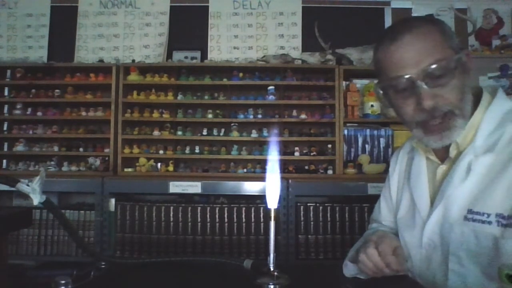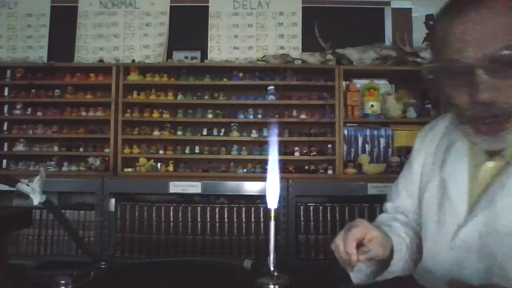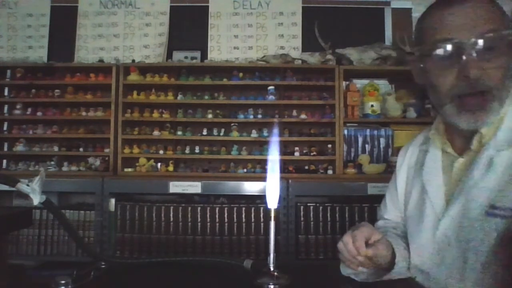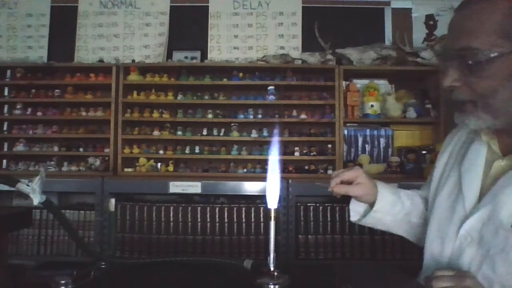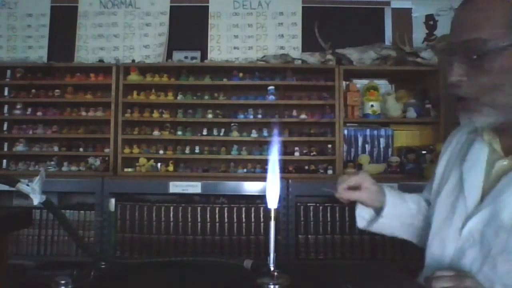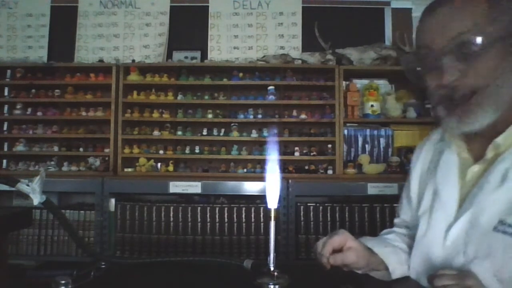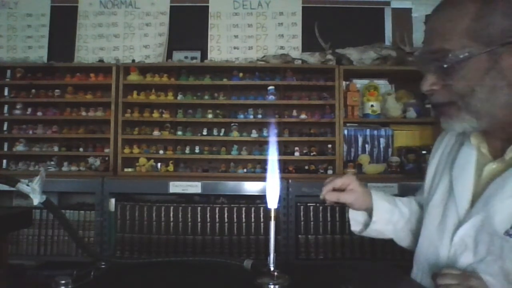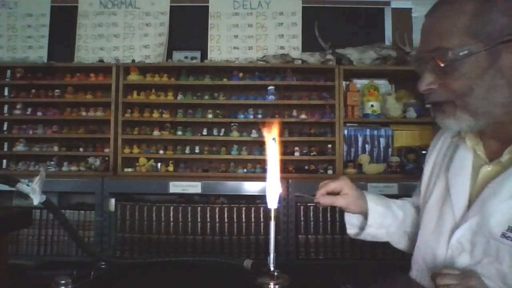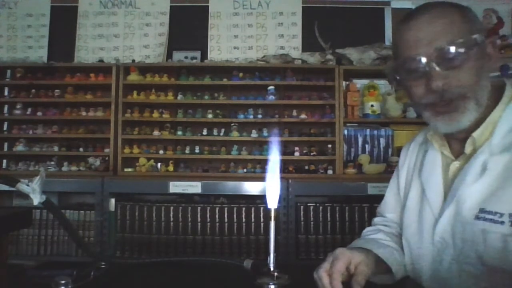Calcium chloride, bright orange. Our next one is cobalt chloride. Cobalt chloride, let's check it out. Whoa, did you see those sparkles? Very cool. Kind of a sparkly yellow. A little bit left there. So a sparkly yellow for cobalt chloride.